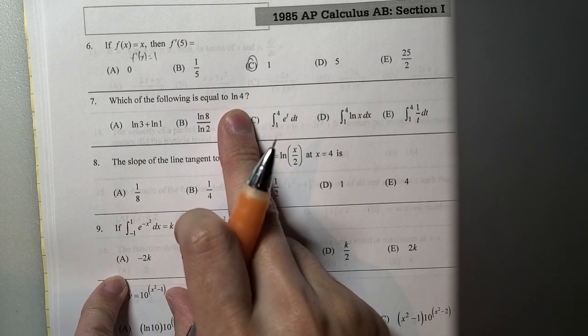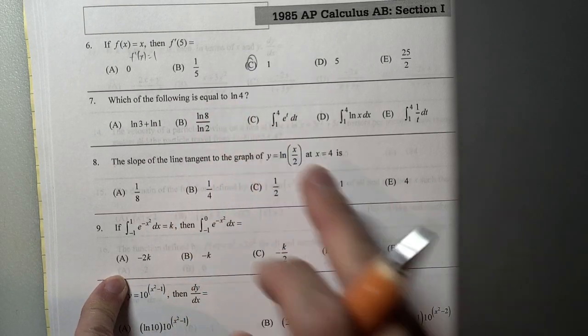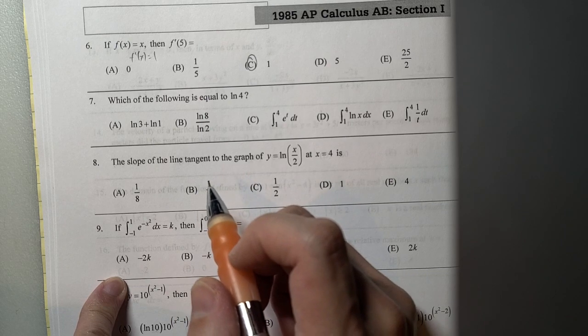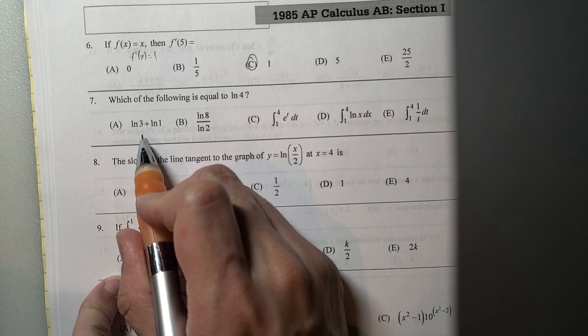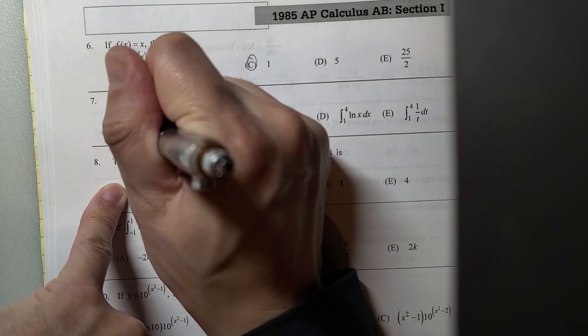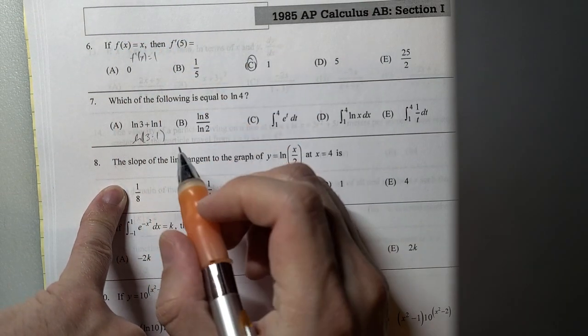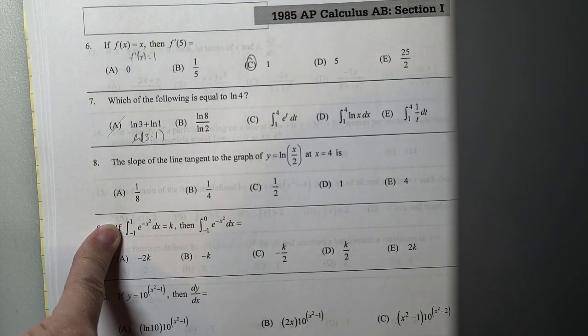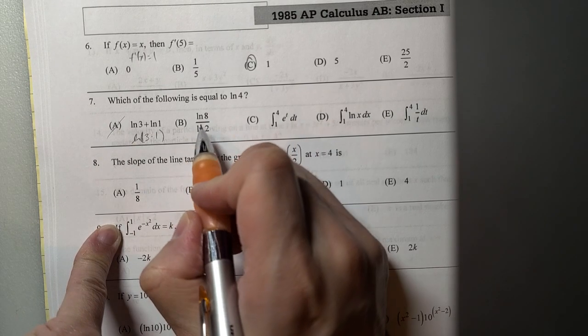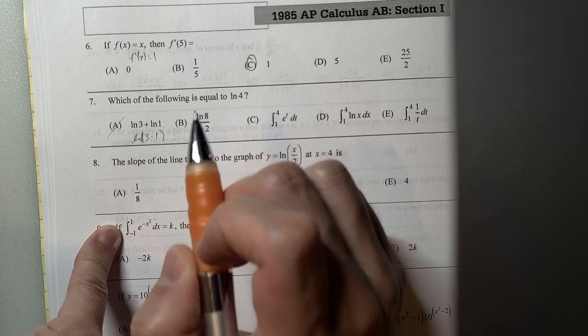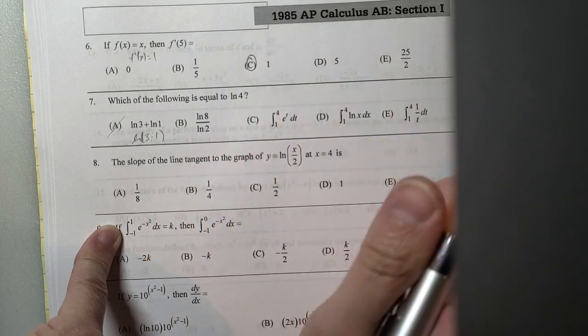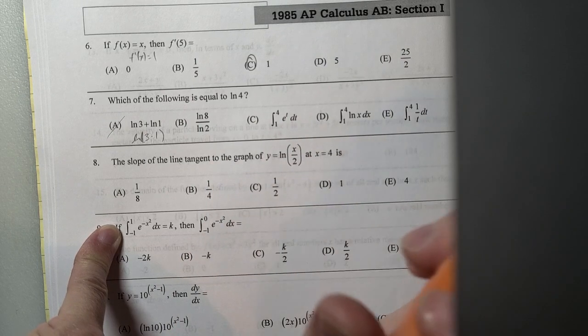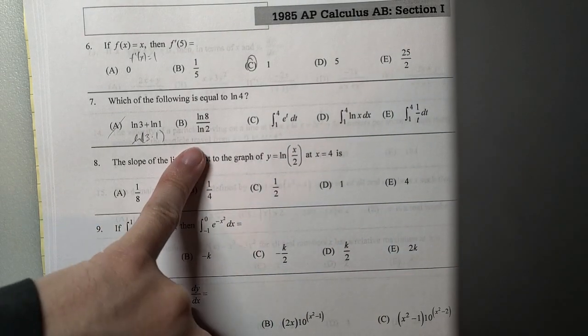Which of the following is equal to ln of 4? This one would be ln of 3 times 1, which is ln 3. That's not the case. This one, can we simplify it? Only if it's a difference can we put it as a single log, but when it's a fraction of 2 logs, we can't make it ln of 8 minus 2. That's not valid. So I don't think this is even simplifiable.